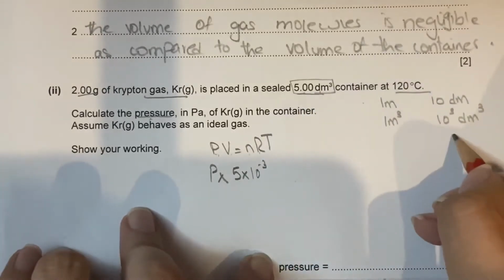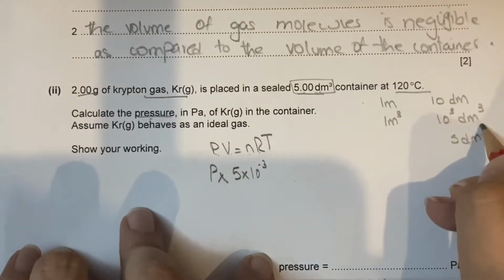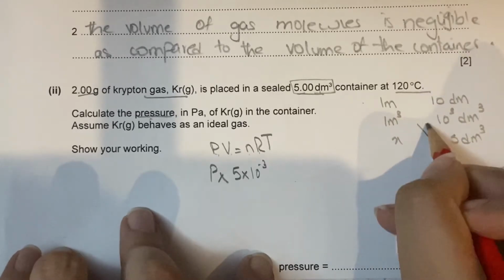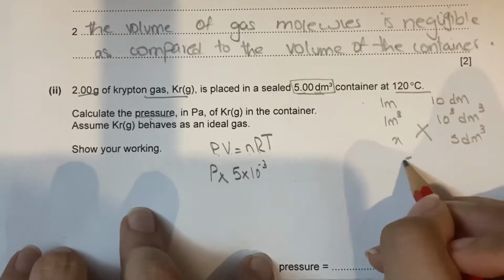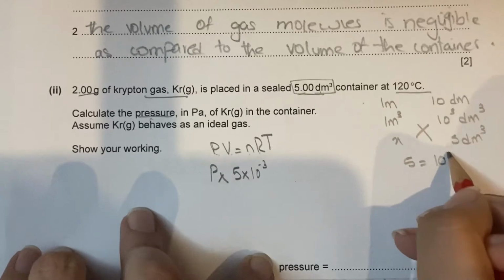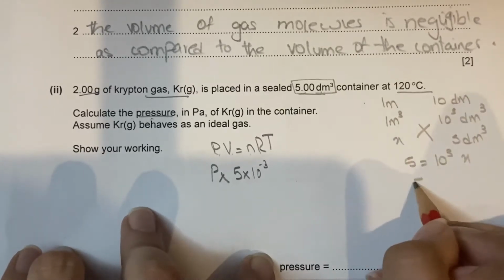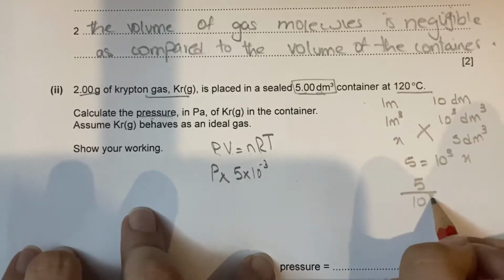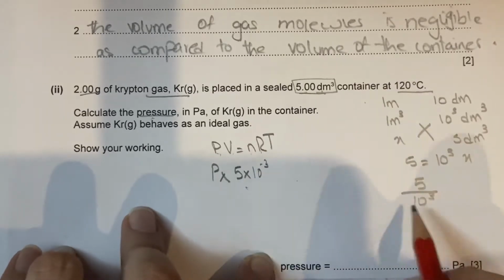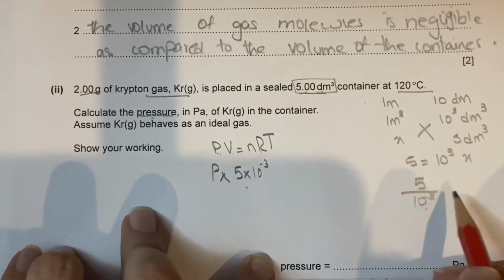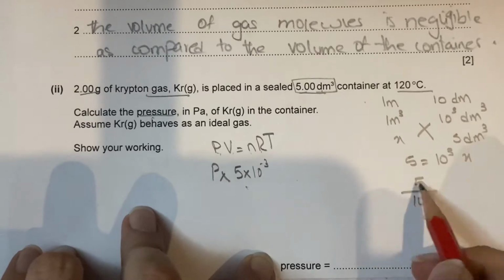So 5 dm cube will be equal to how much? 5 is equal to 10 cube x, so 5 over 10 raised to power 3 is 5 into 10 raised to power minus 3, because this will go up in the numerator.